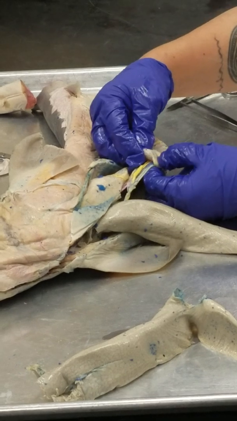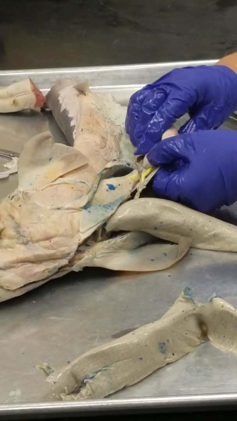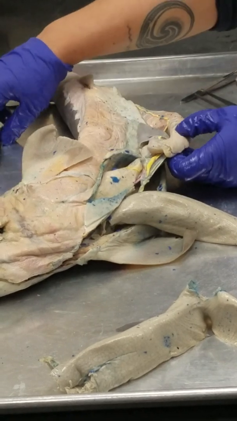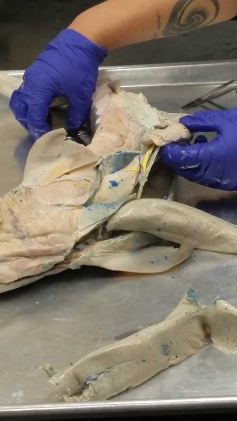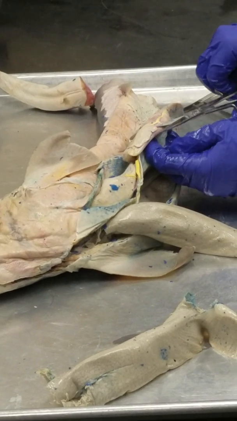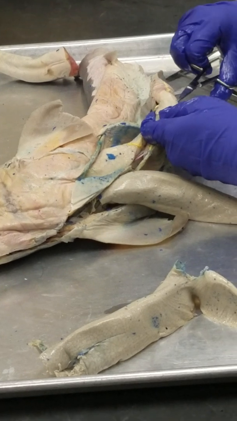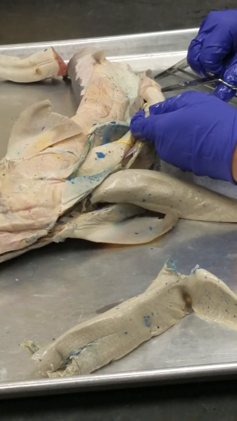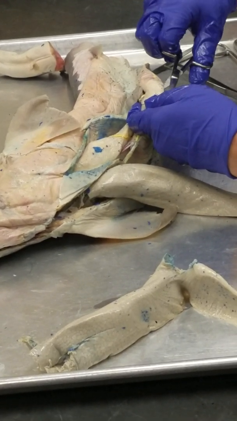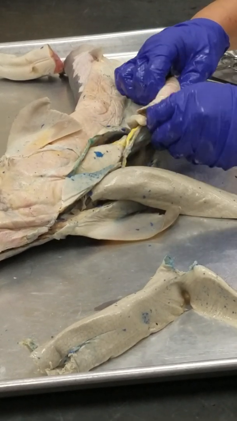Okay, what letter does pyloric sphincter start with? P. All right, so right around the pyloric sphincter, I'm going to find this weird flappy looking thing. That is the pancreas, yes, which starts with a P. Oh, wow. All right, so this is the anterior lobe of the pancreas.